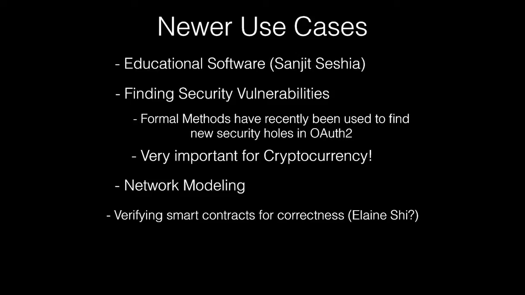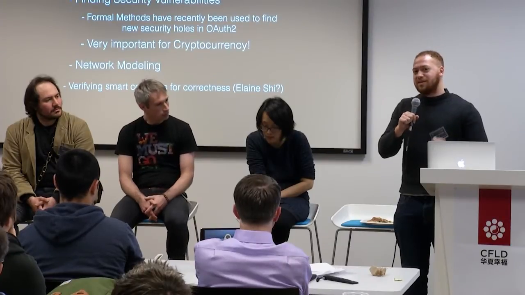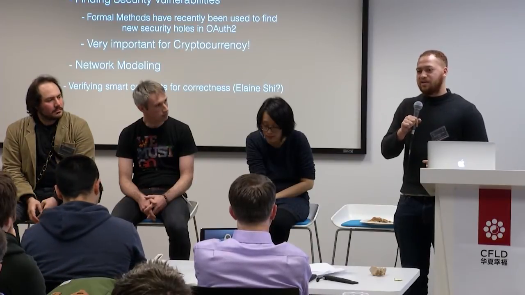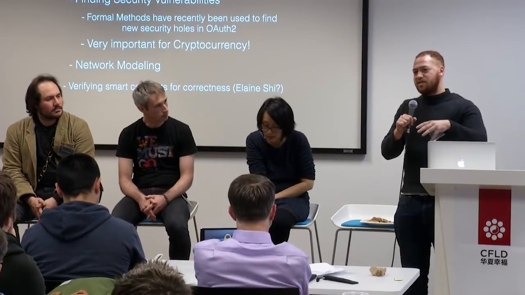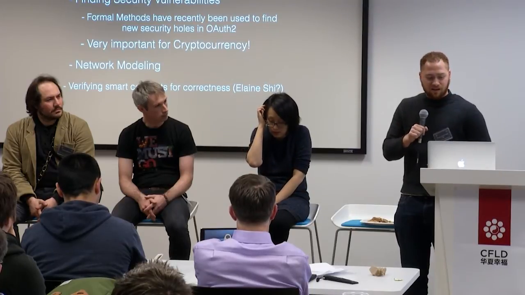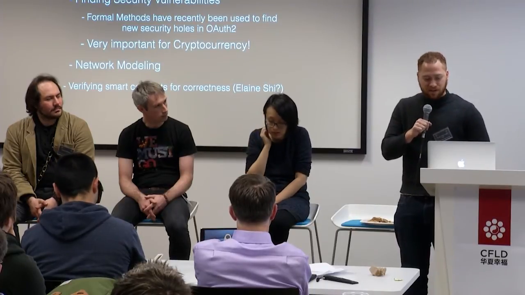So, newer use cases. Educational software, actually. You can use formal methods to test if someone's code that they submitted is correct. And you can even start moving into things like math, where you just check the proof. That's pretty easy, but that's an emerging use case.